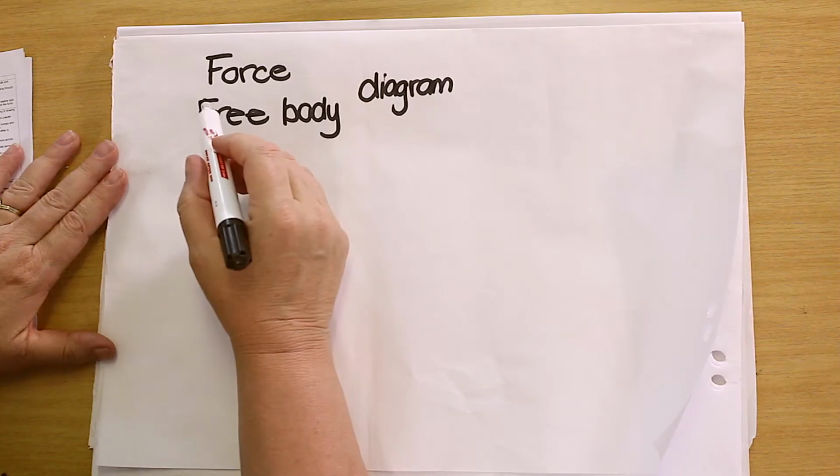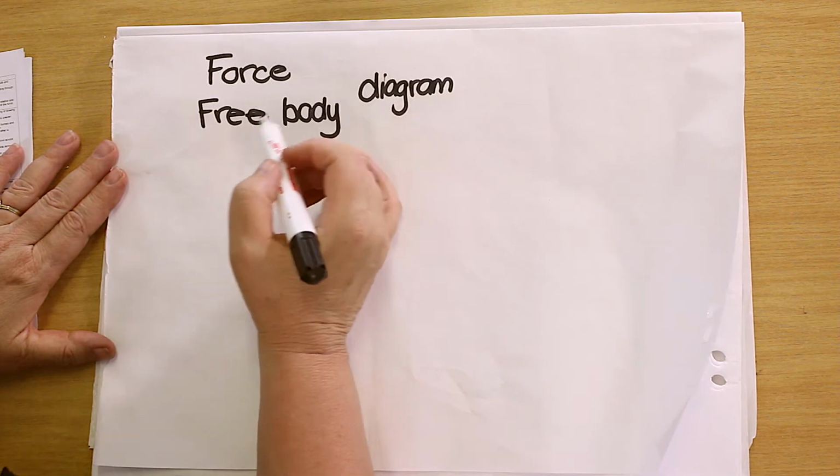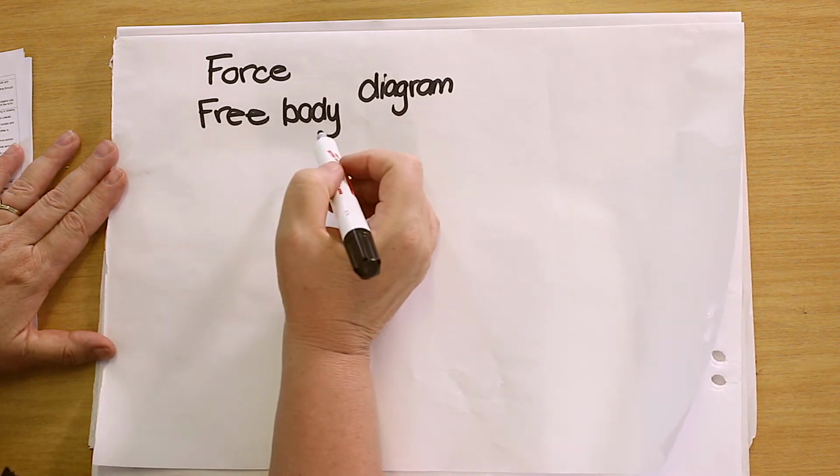Today we're going to look at how to represent forces on a piece of paper. This is very helpful in solving problems. I can look at two types of representations. The first one is called a force diagram and the second one is called a free body diagram.